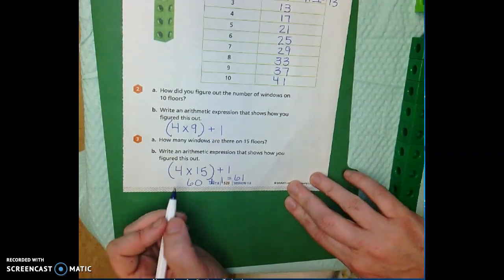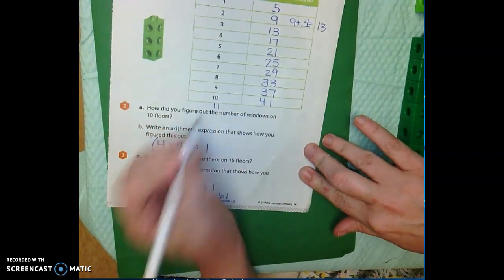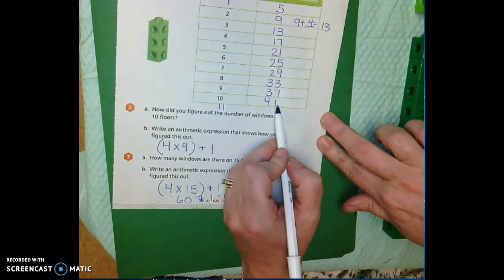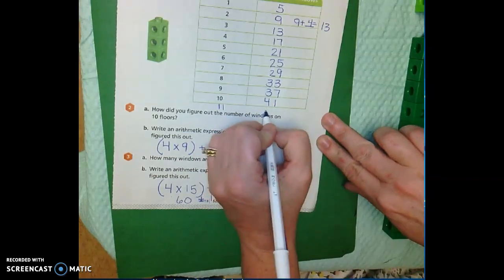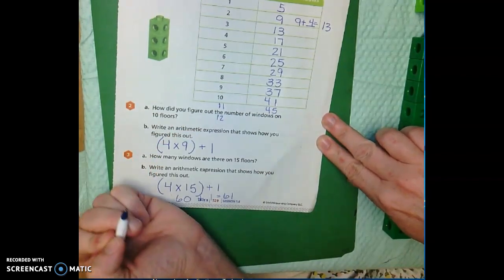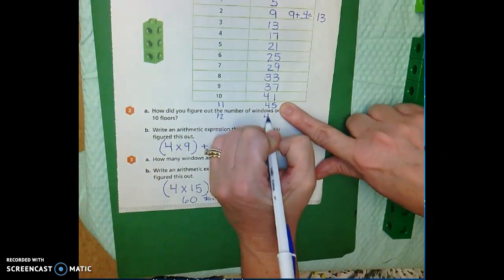You could have also continued on with your chart. We know that it's going up by 4 each time. So what's 41 plus 4? 45, that would be the 11th floor. Let's go to the 12th floor. What's 45 plus 4? 49.